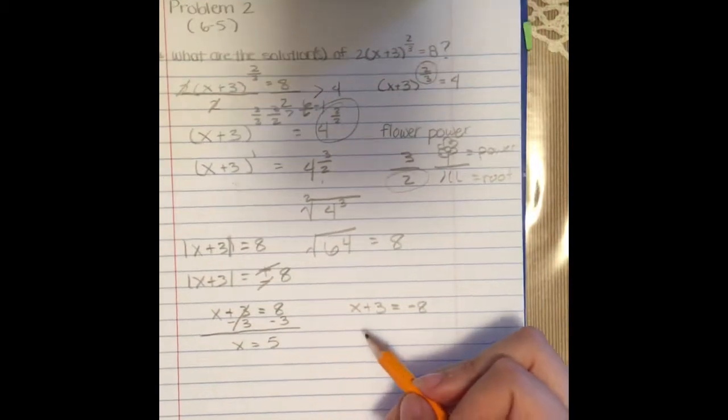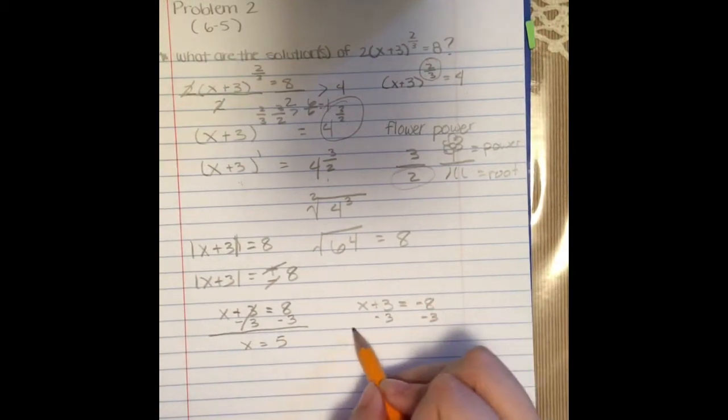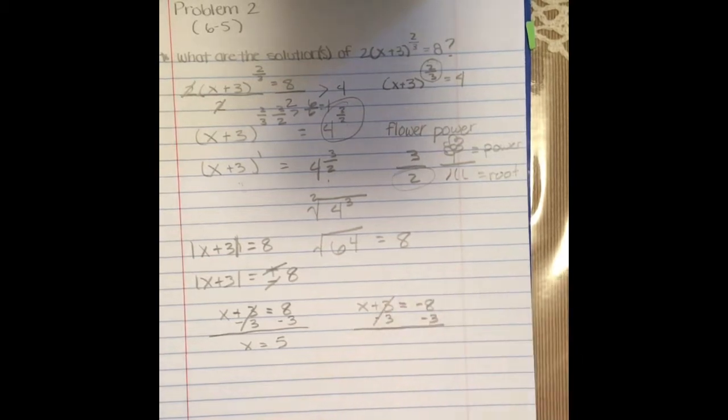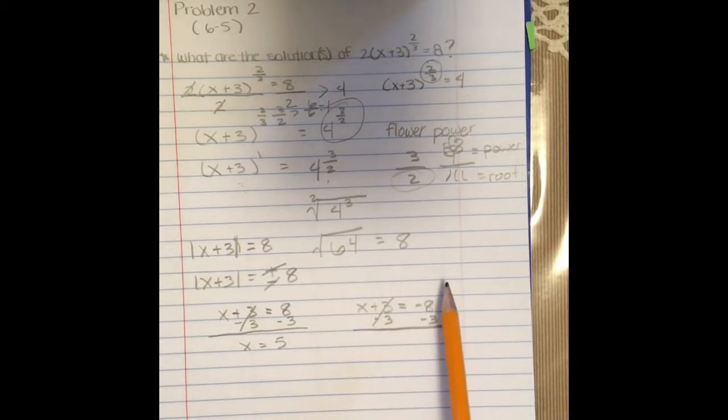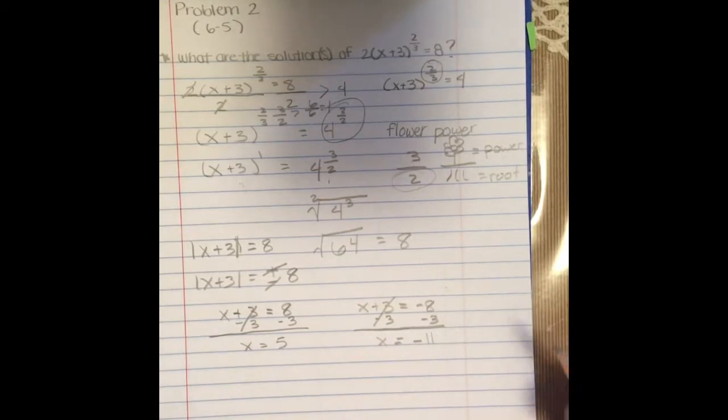Now, for this problem, we will do the same thing, subtract 3, because we must cancel it out. And as I said, whatever you do to one side, you must do to the other. And this will give us x = -11.